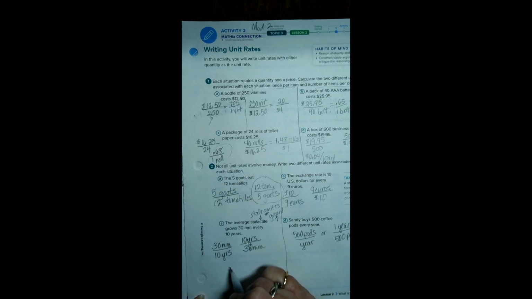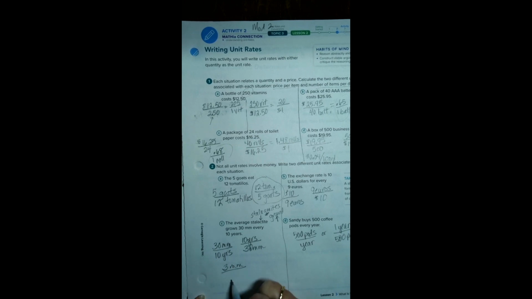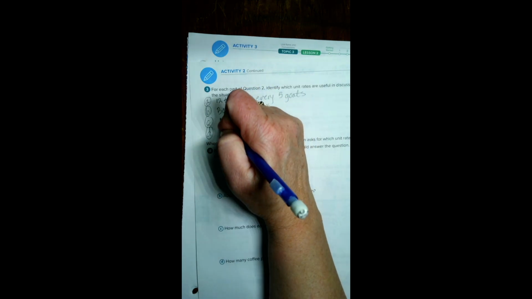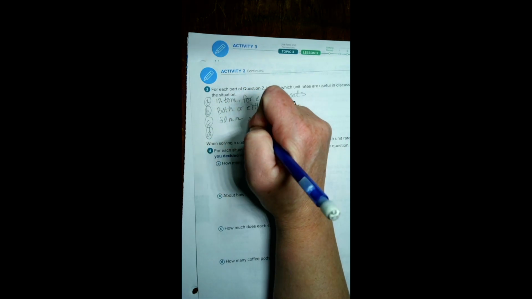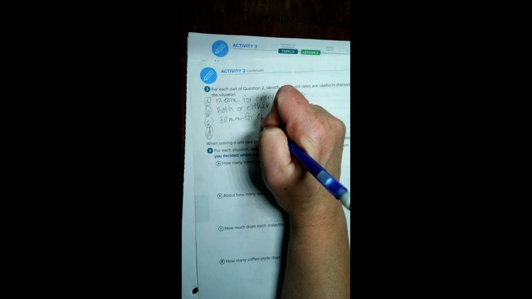Okay, letter C. Does it make more sense to say that a stalagmite grows 30 millimeters in 10 years, or in 10 years it grows 30 millimeters? And we would say this way, 30 millimeters in 10 years. So I just want to kind of take this one a step further. This would end up being 3 millimeters in 1 year if we divided that out. So knowing that rate per year is more useful. So the 30 millimeters for every 10 years.